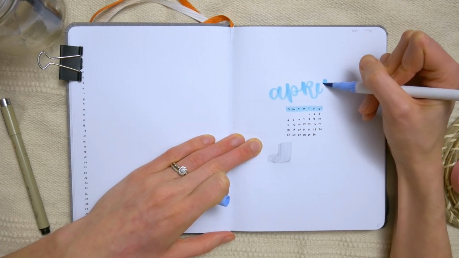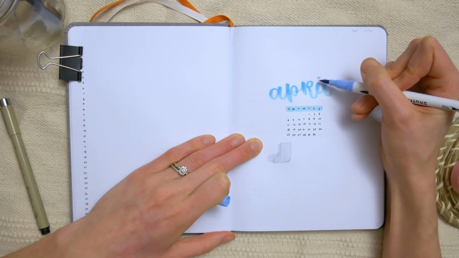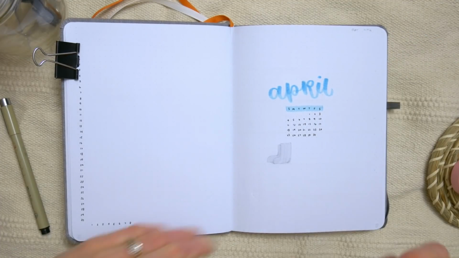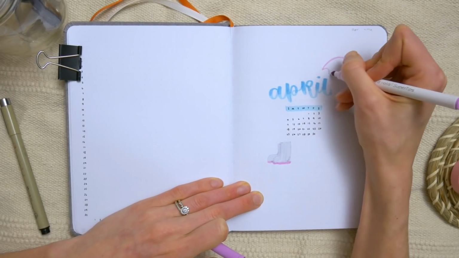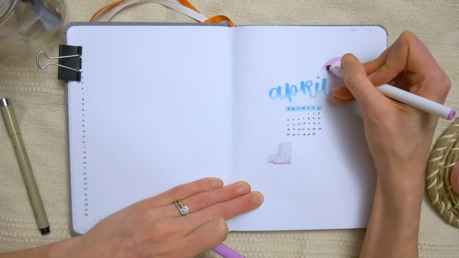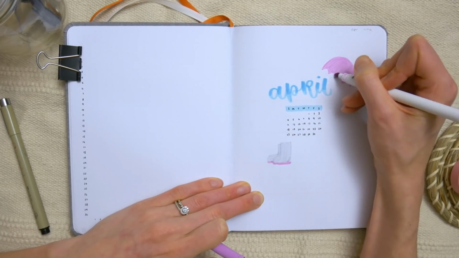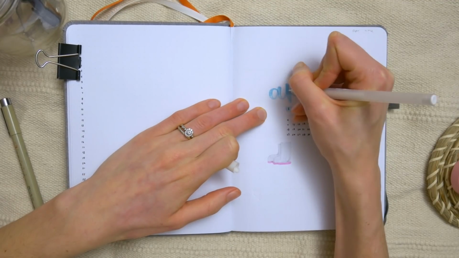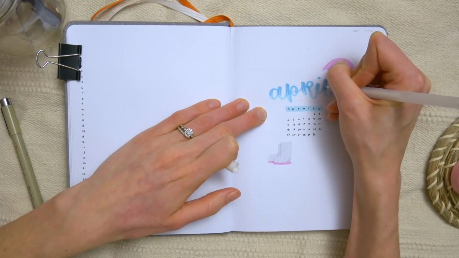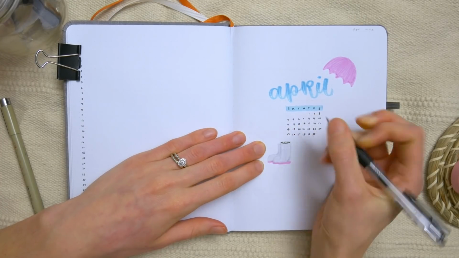So I made my little calendar and started drawing the boots in the corner. And then for my calligraphy, you can see I just went in and wrote April and then darkened up the top half of the letters by using the exact same blue marker and just going over it a second time. So we've got boots underneath and then an umbrella above, and you can use whatever colors you want for this. I wanted to use some really spring colors. So the last time I did this theme, I used blue and yellow, and I loved that combination. But this time I decided to try a bit of a pinkish purple in place of the yellow.